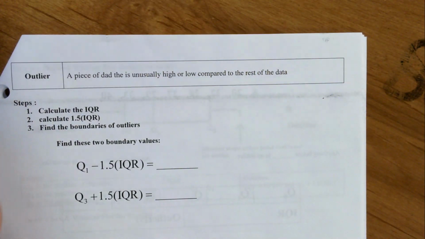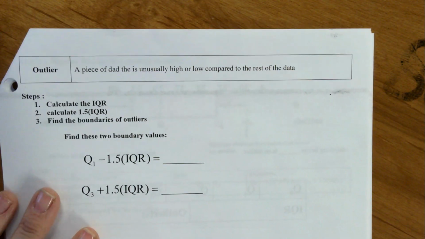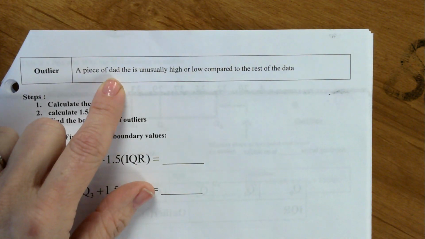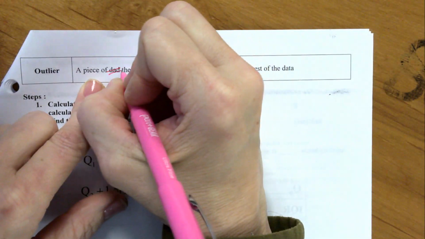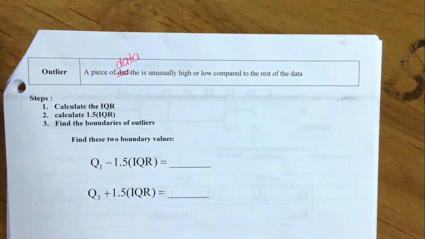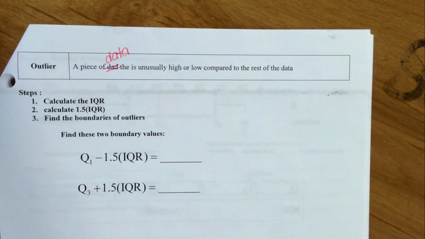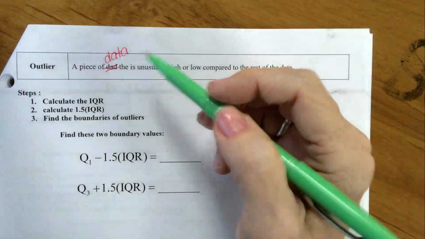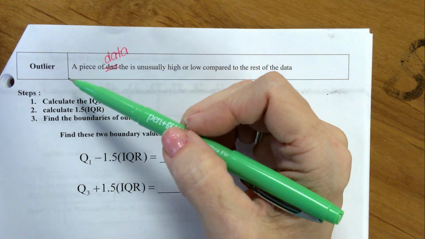Okay, an outlier. Well, it's a piece of your dad. No, I'm just kidding. What? Data. Piece of dad. Ooh, now I'm going to go home and call up my dad and say, hey, outlier. Just kidding. You know, sometimes we have typos. That's supposed to say data.